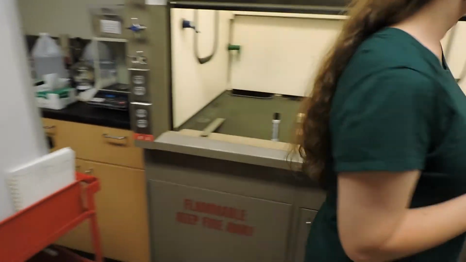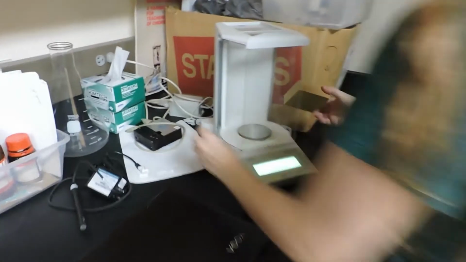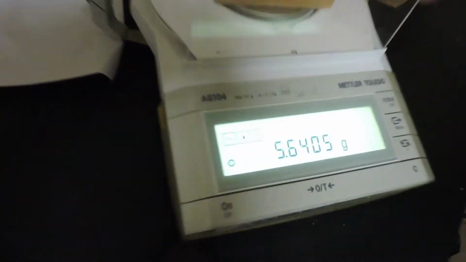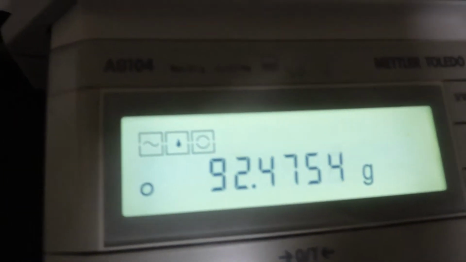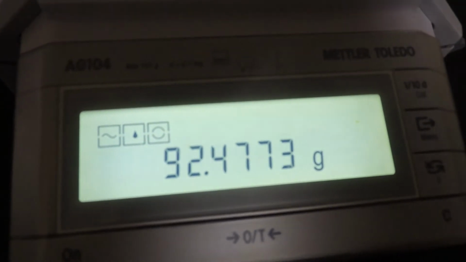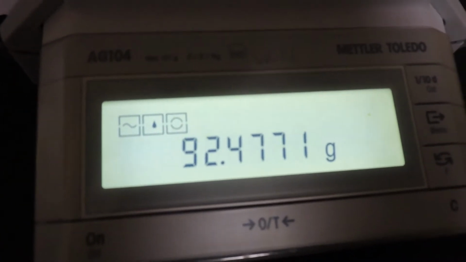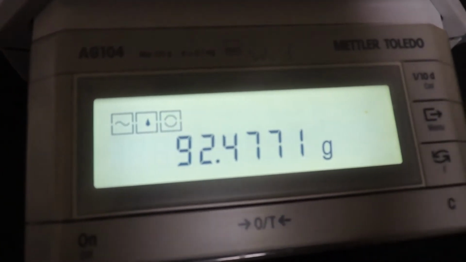Next, you want to obtain the mass of the same block of wood. When doing so, you may see some uncertainty in the last digit of the scale as the reading changes up or down in the hundredths place. The objective is to just record the best value. Here we will record 92.4771 grams.